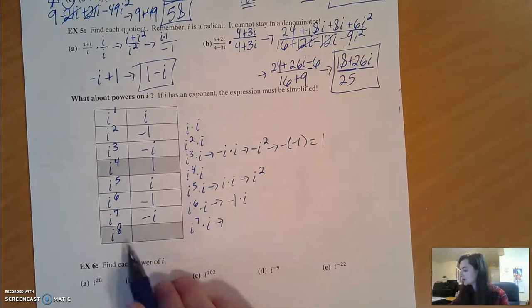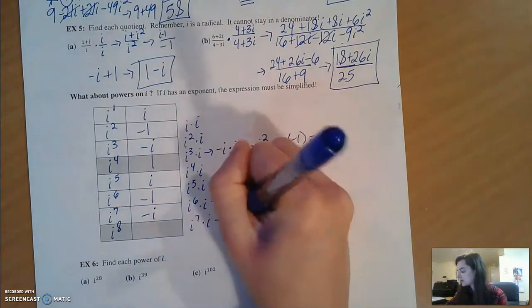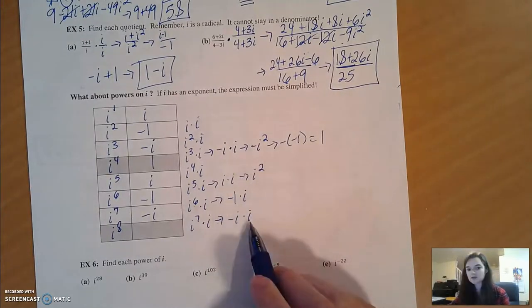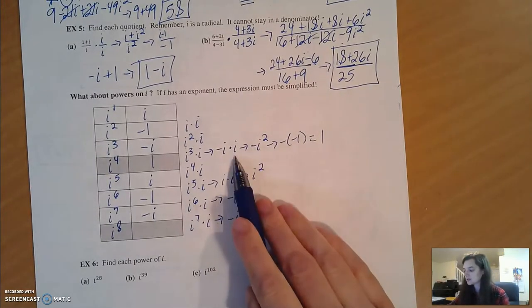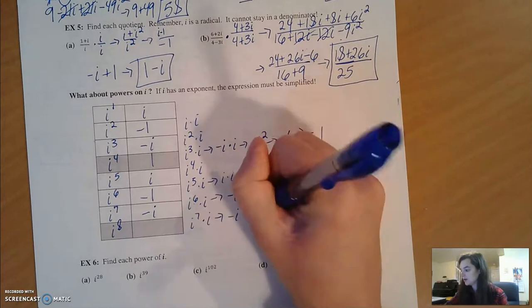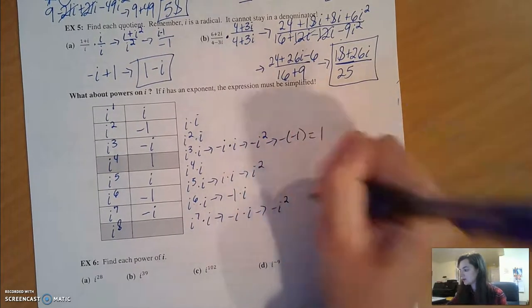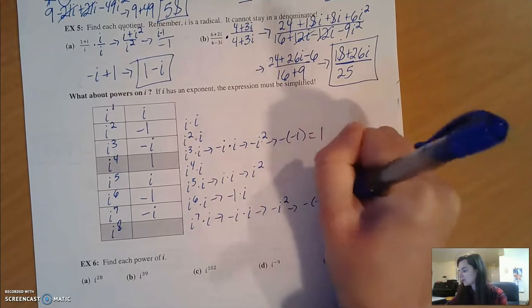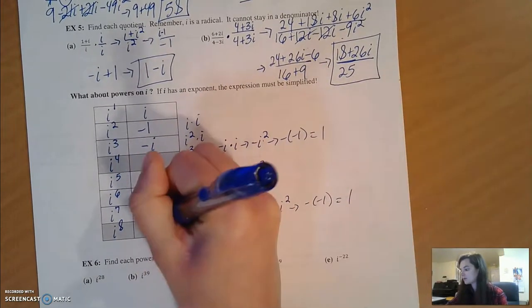And we just figured out that i to the seventh is -i. So now I've got -i times i, which seems really familiar. It has a little bit of deja vu to it, doesn't it? Because we just did that up here and got -i squared. And of course, i squared is -1, so now I'm doing the opposite of -1, which is +1.